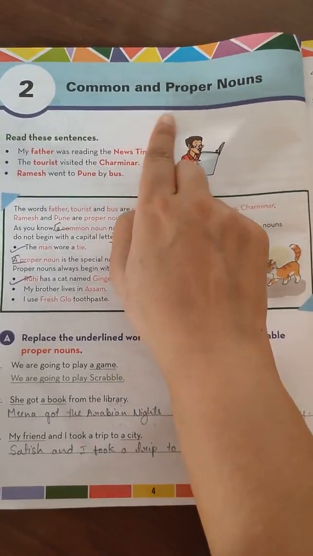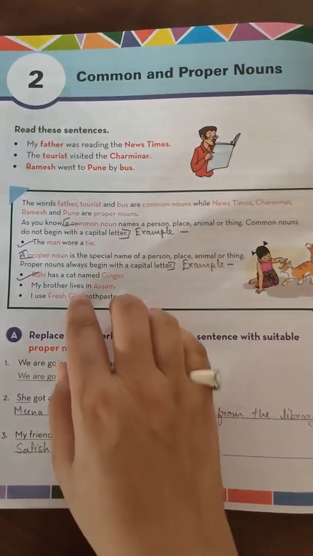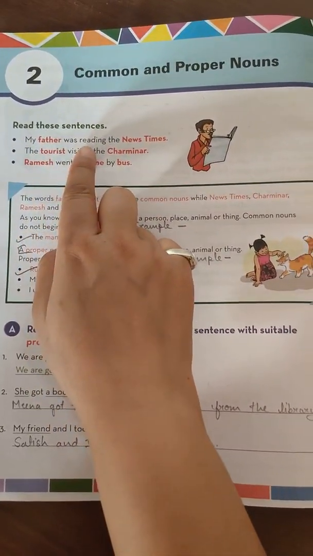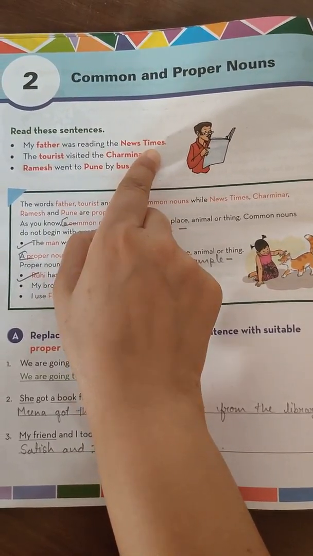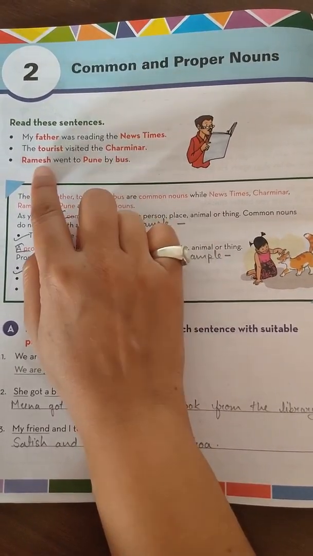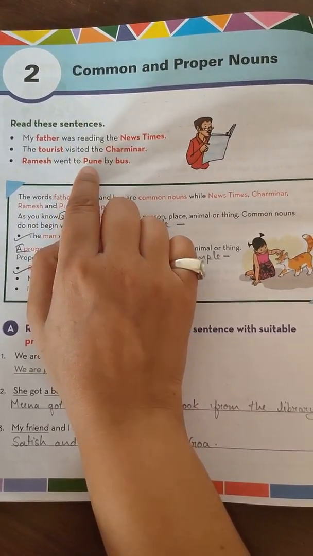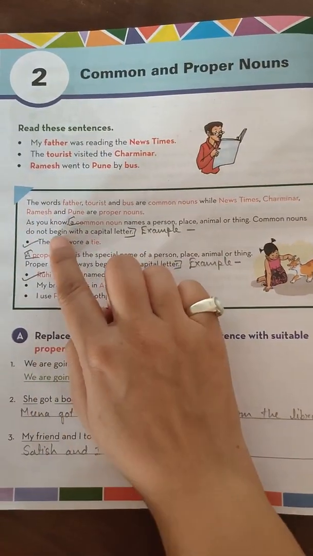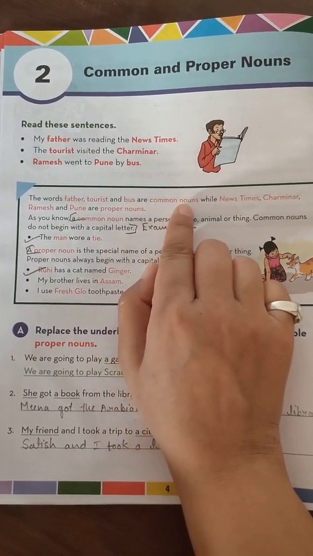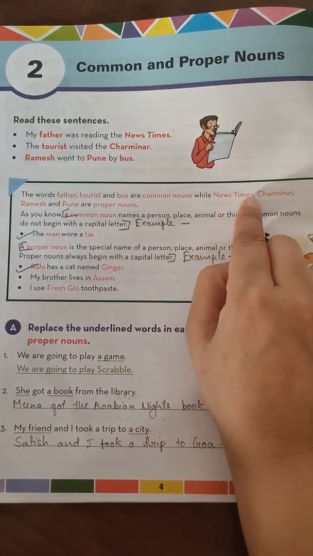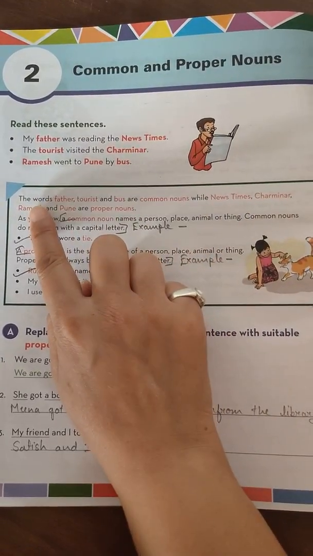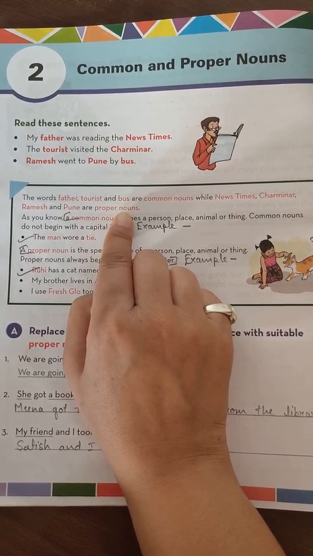Lesson number 2 is common and proper nouns. What is being said here? Read these sentences. My father was reading the News Times. The tourists visited the Charminar. Ramesh went to Pune by bus. The words father, tourist and bus are common nouns, while News Times and Charminar, Ramesh and Pune are proper nouns.